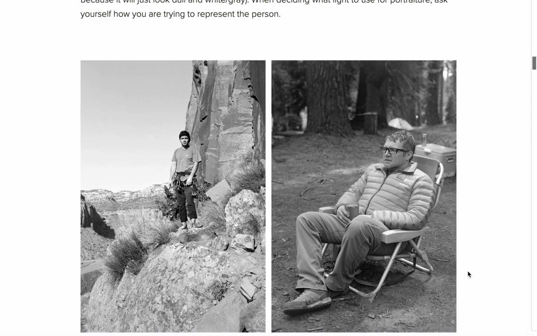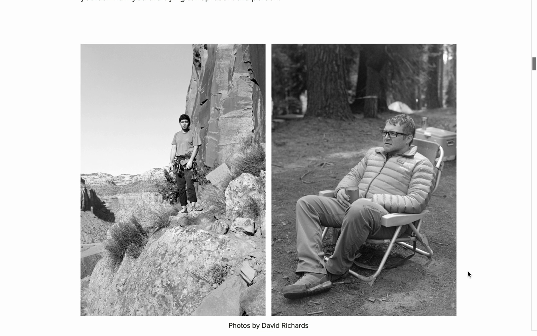The image on the left feels more dramatic, a little bit more epic in terms of the person, because they're cast in the shadow. And then on the right, you have a softer, more calming photograph, and you can see that from the subject as well.